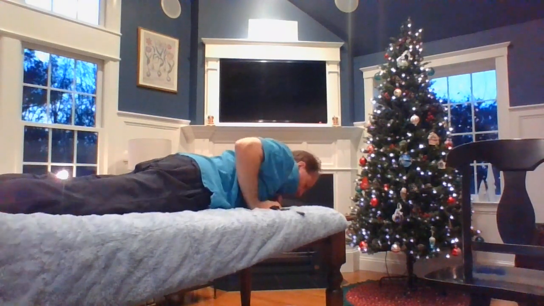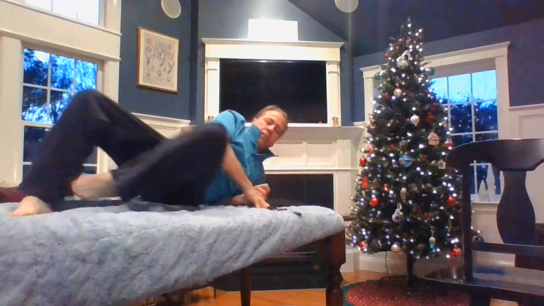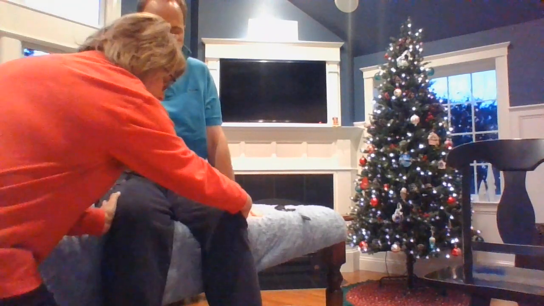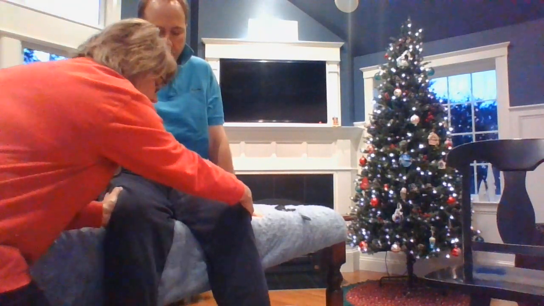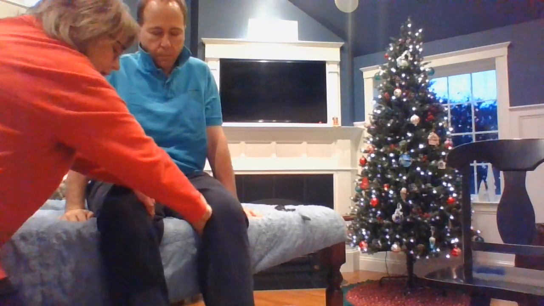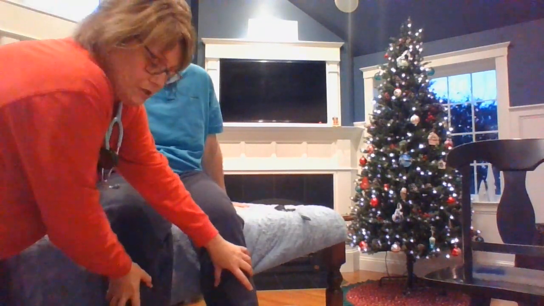Excellent. We have 5+. For hip abduction, I'm going to have the patient attempt to spread their legs apart using the hips. Good, and resist. And then again on the adduction, pressing their hips in. Very good. That's a +5. Next, we're going to test the quads. I'm going to press here and have the patient resist. Very good. That's a +5.